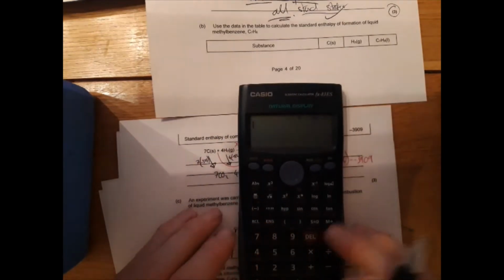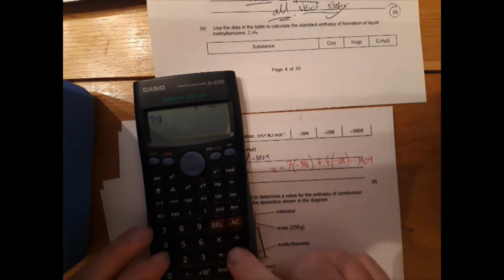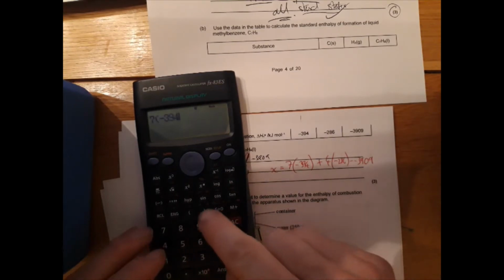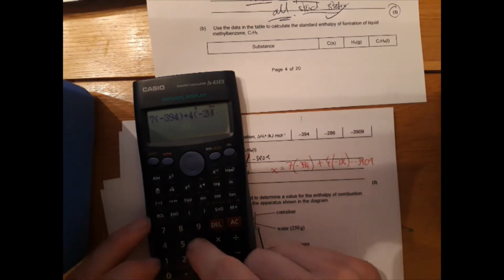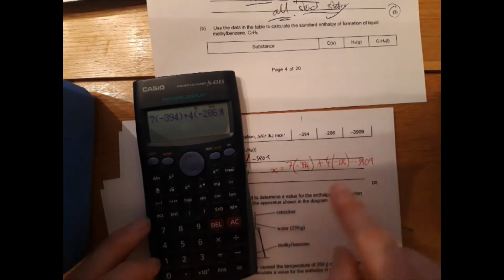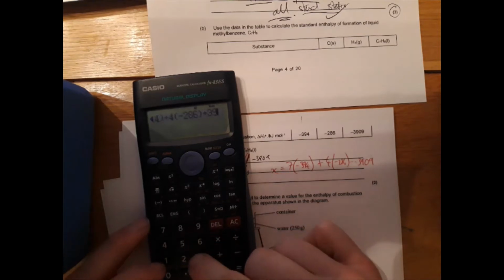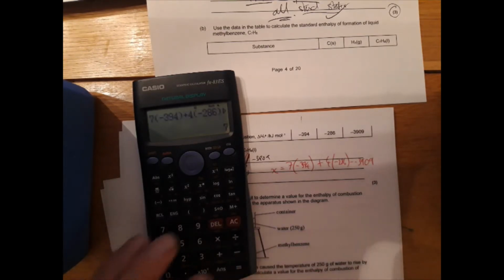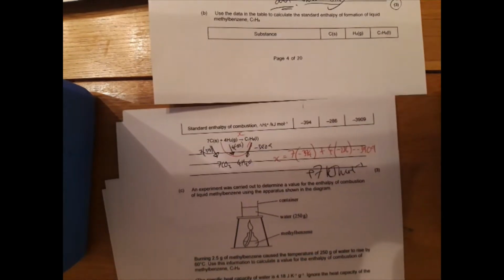Minus 394 times 7, plus 4 times minus 286, plus 3909. That gives plus 7 kilojoules per mole. That's quite a low value, isn't it?